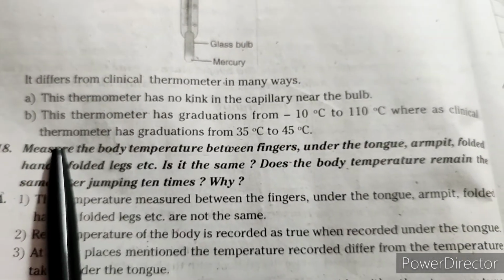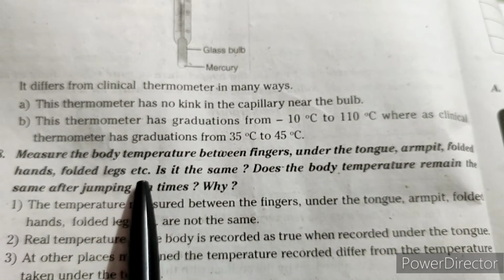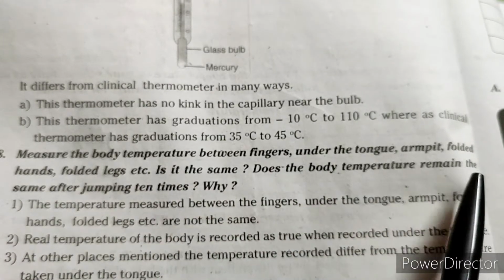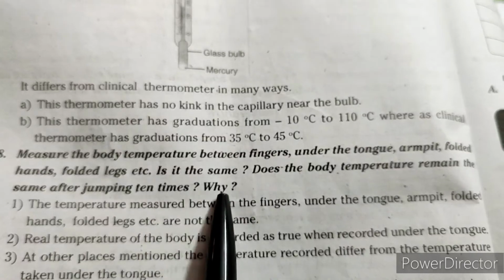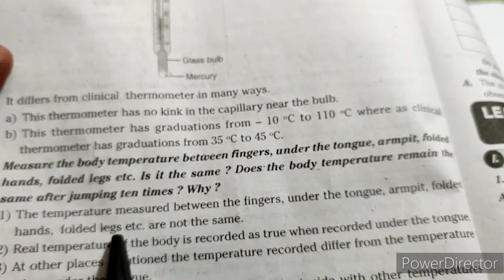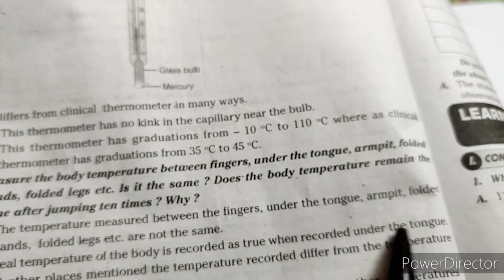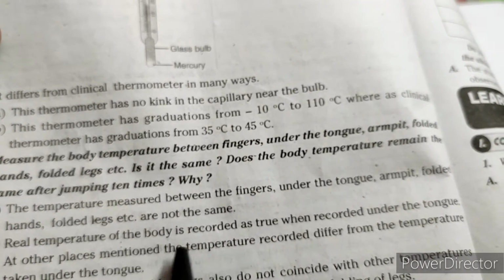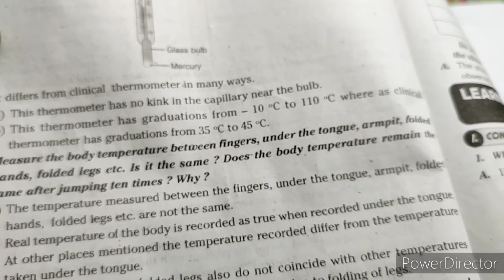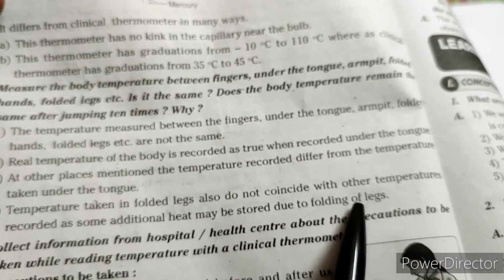Next, 18th one. Measure the body temperature between fingers, under the tongue, armpit, folded hands, folded legs, etc. Is it the same? Does the body temperature remain the same after jumping 10 times? Why? The temperatures measured at these places are not the same. Real temperature of the body is recorded as true when recorded under the tongue. At other places mentioned, the temperature recorded differs from the temperature taken under the tongue. Temperature taken in folded legs also does not coincide with other temperatures recorded, as some additional heat may be stored due to folding of legs.